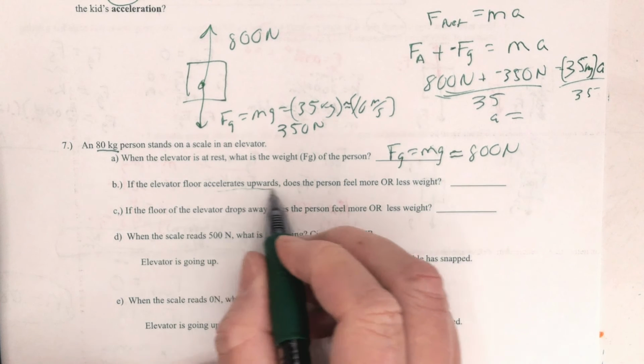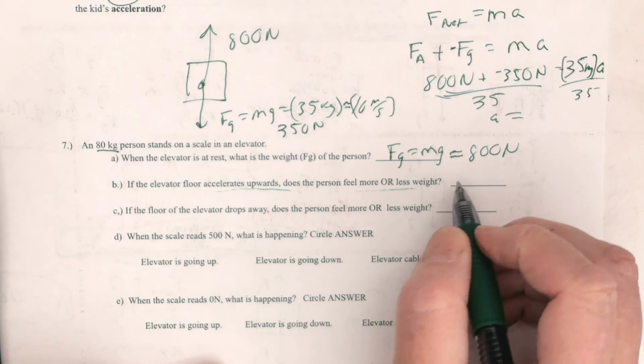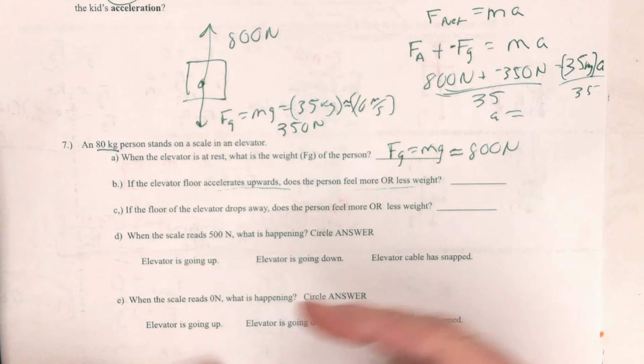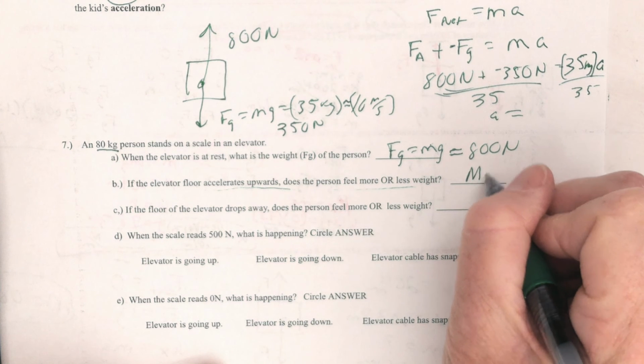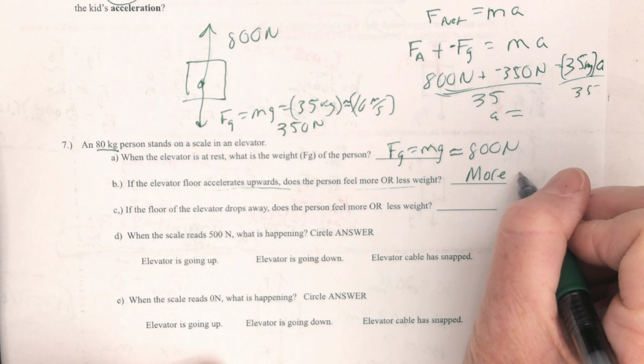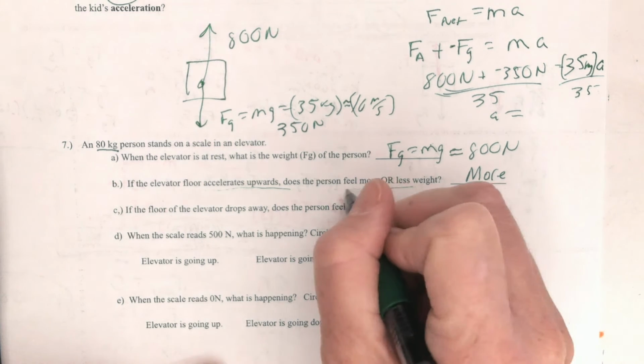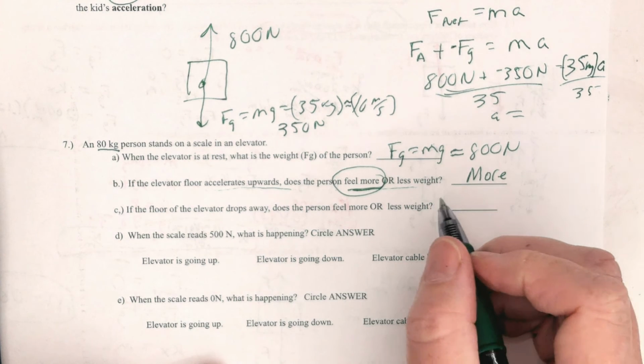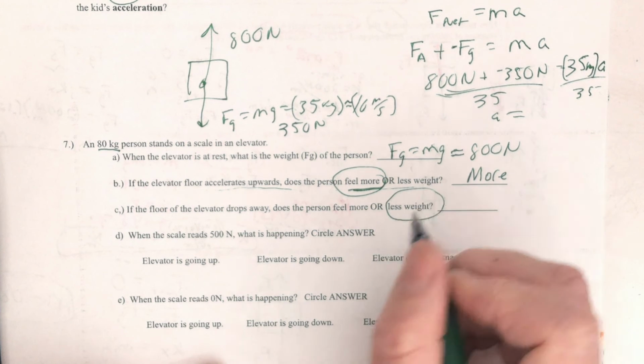Now, if the floor accelerates upwards, does it feel more or less weight? You feel heavier because you're zooming up and you feel that pressure down. So you feel like you have more weight. And then what happens when it drops? You feel like, whoa, you're floating. You feel way less.